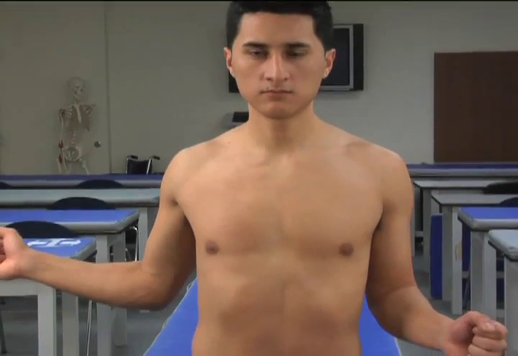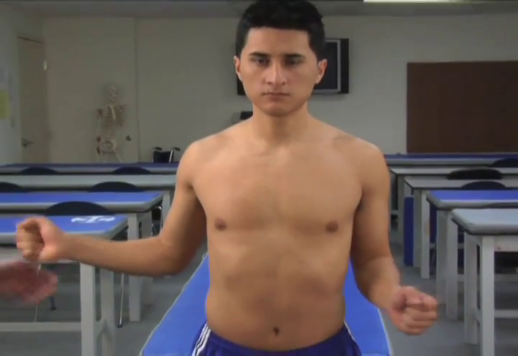A typical pattern for loss of shoulder motion is greatest loss of external rotation, followed by abduction, then flexion, with internal rotation nearly full.